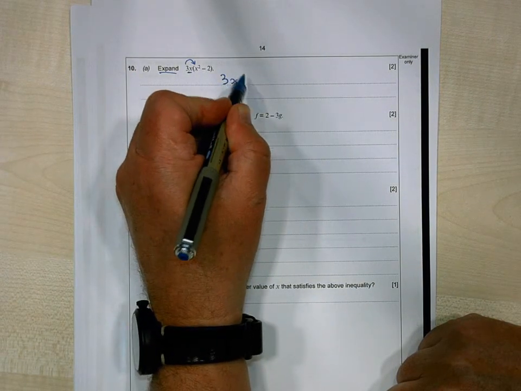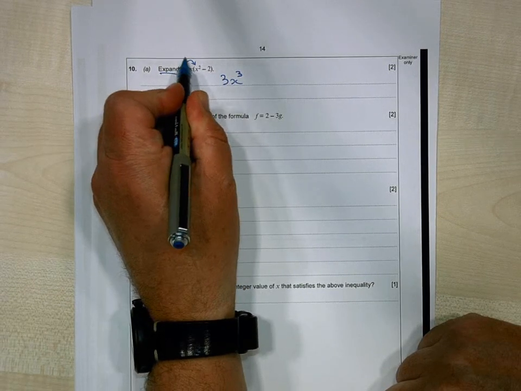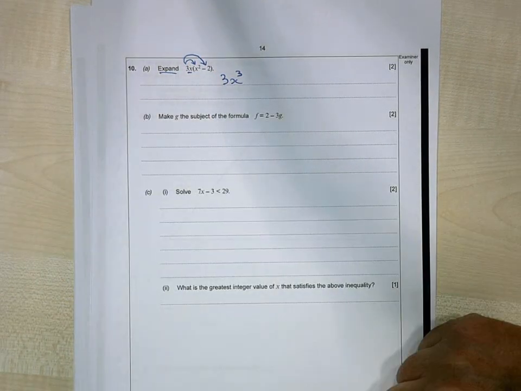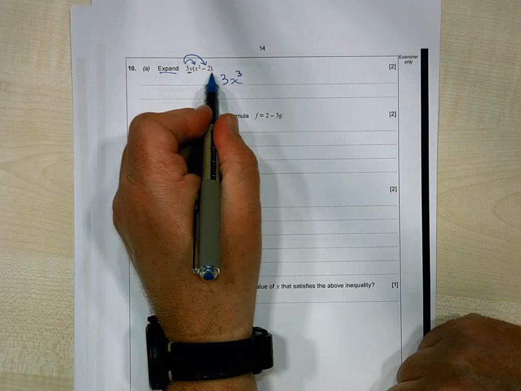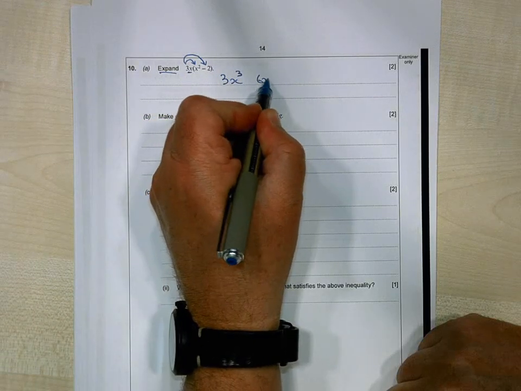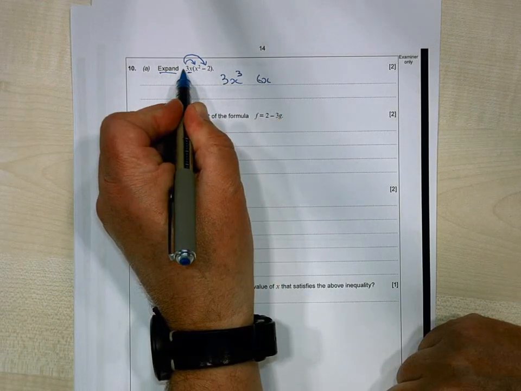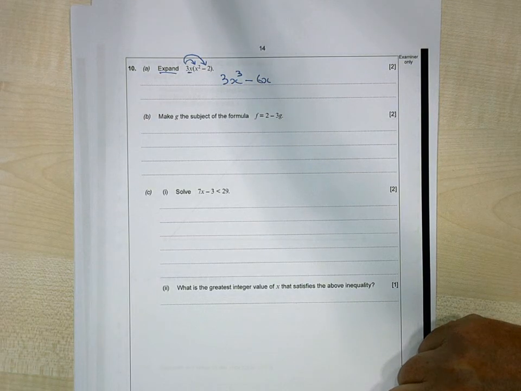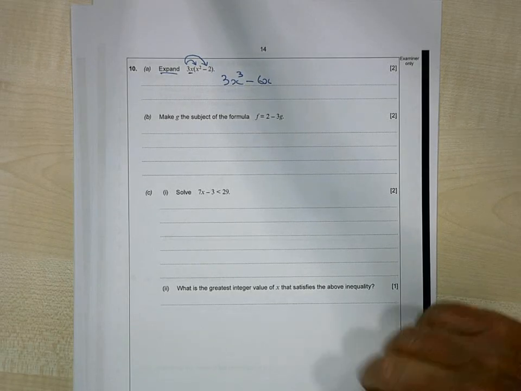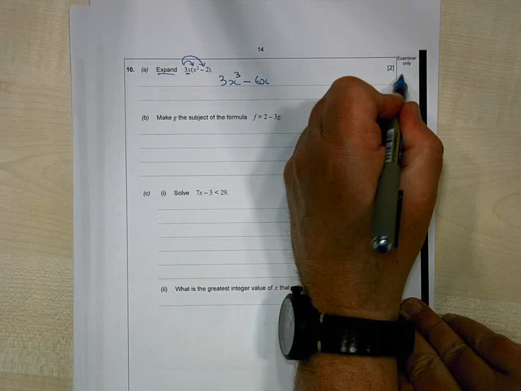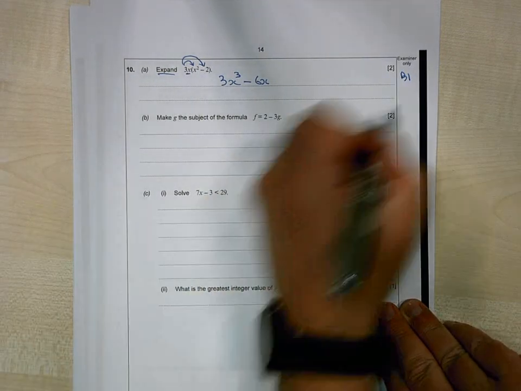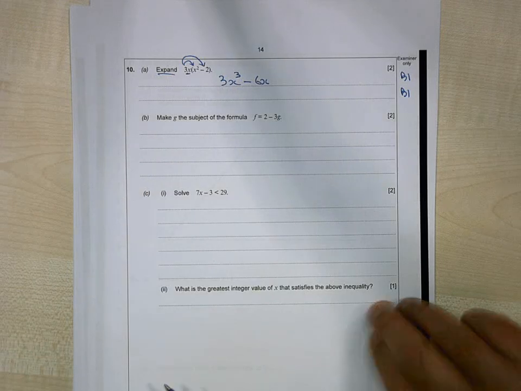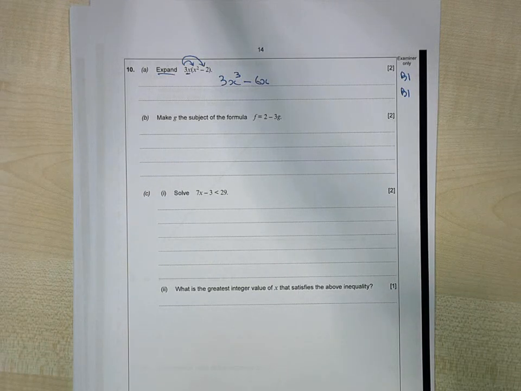So you get 3x cubed, and then you've also got to do the 3x times the negative 2. 3x times 2 is 6x. That's positive, that's negative, the signs are different, so the answer is negative. So you get 3x cubed take 6x. 1 mark for the 3x cubed, 1 mark for the take 6x.